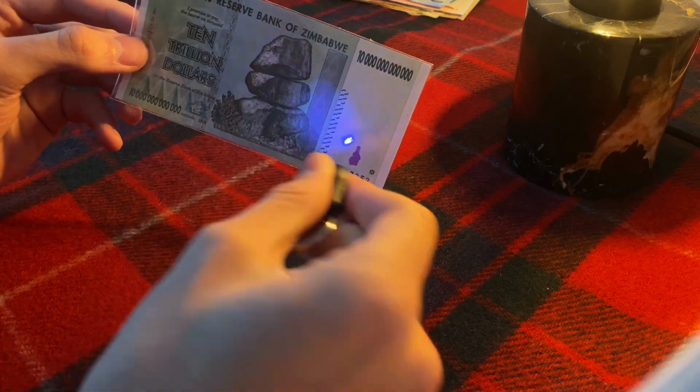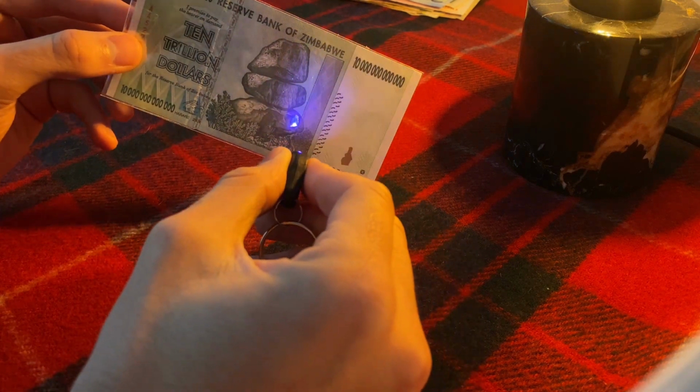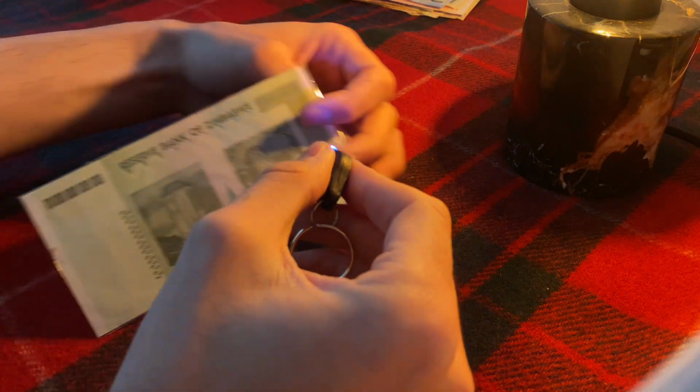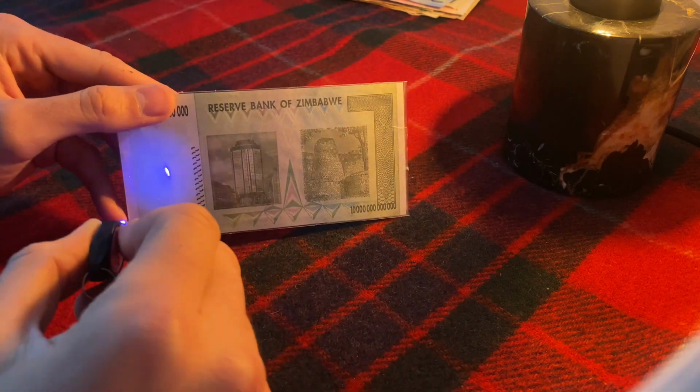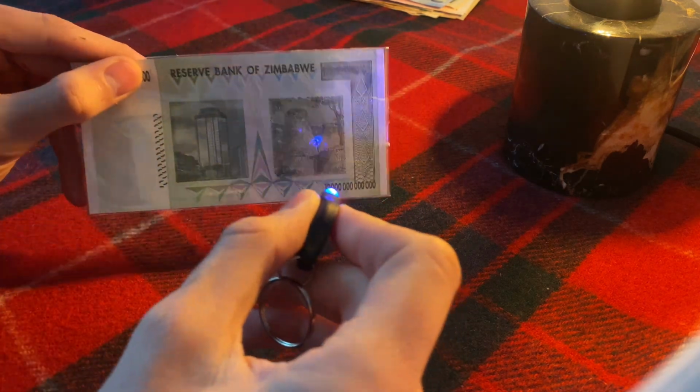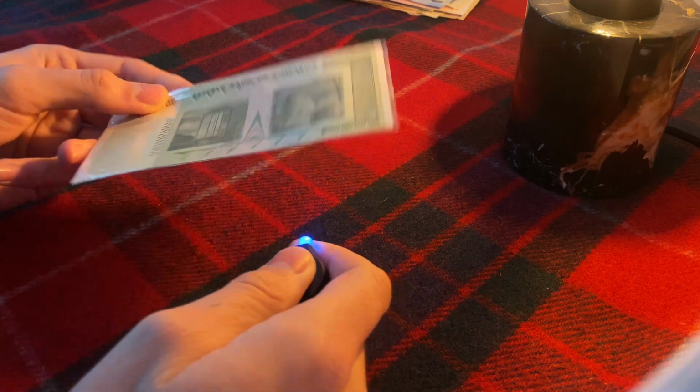If you shine the UV light, as usual, you get some tiny specks here and there. I don't think you can actually see them with the plastic, but not much for security features going on with this one.